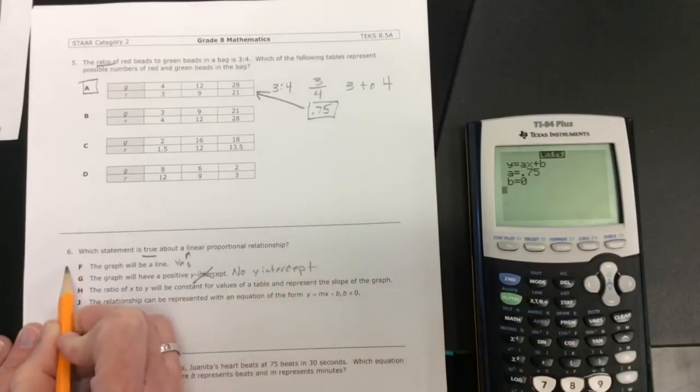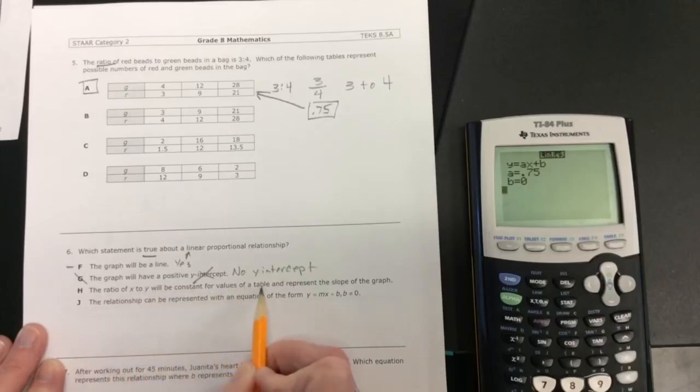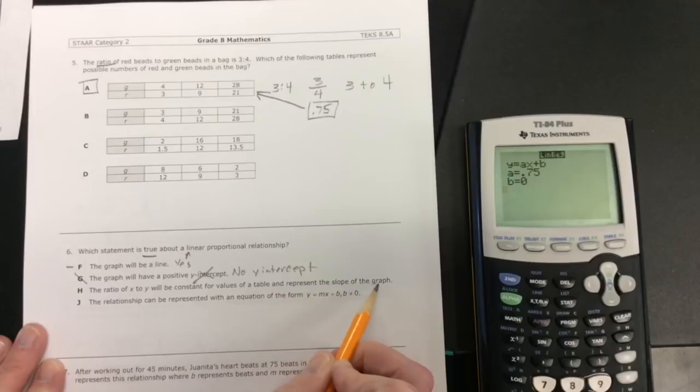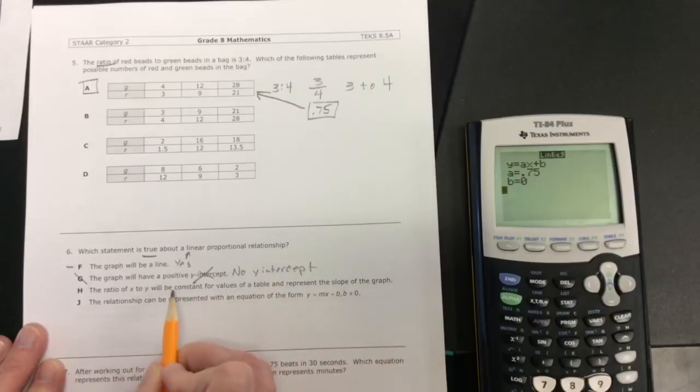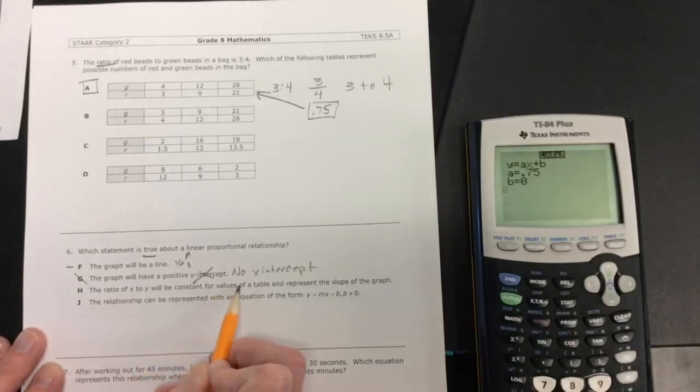So this one looks good so far here. This one's not it. The ratio of x to y will be constant for values of a table and represent the slope of the graph. The relation, let's see, the ratio of x to y will be constant for values of a table.